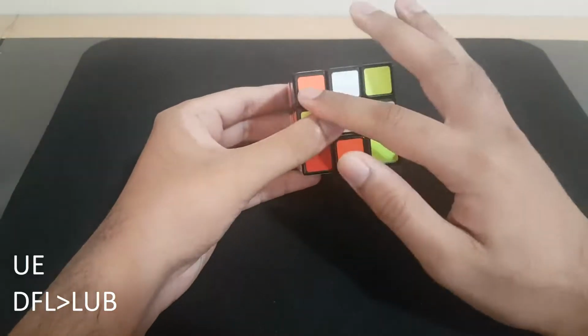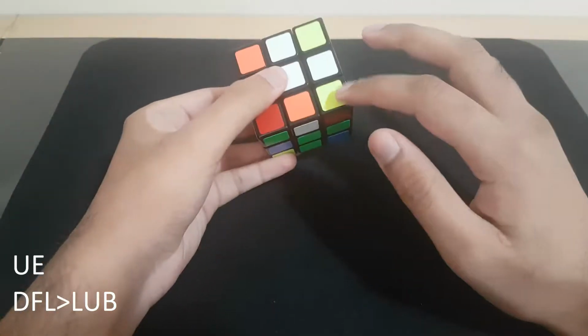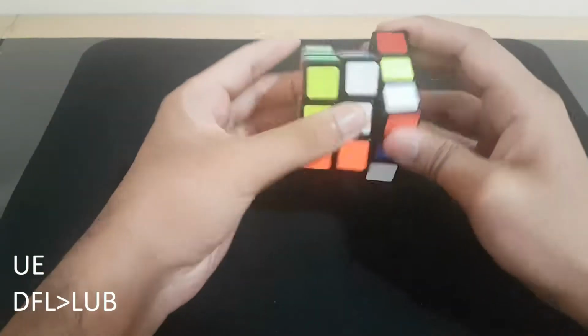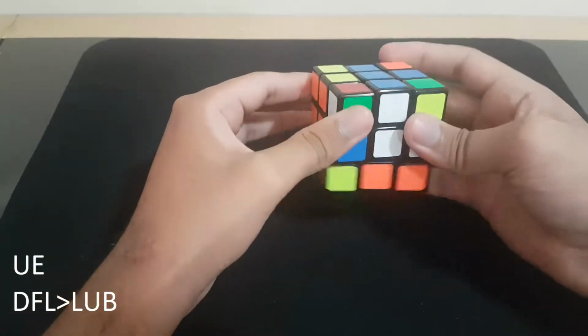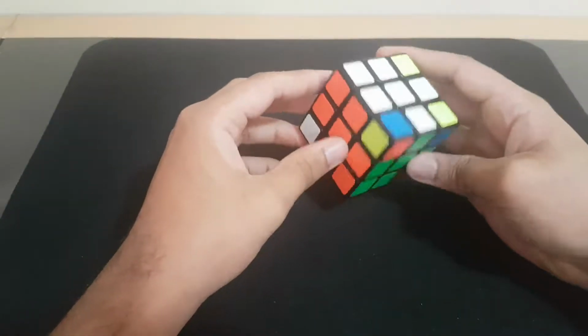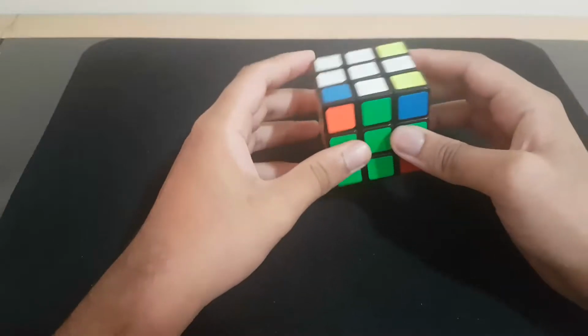And if you notice, E is here now, and U is here now, sorry, and E is here. And I have to do UE, so that's anti-clockwise. Then bring back, bring back, bring back. And see, E is solved, U is solved, and E is solved.